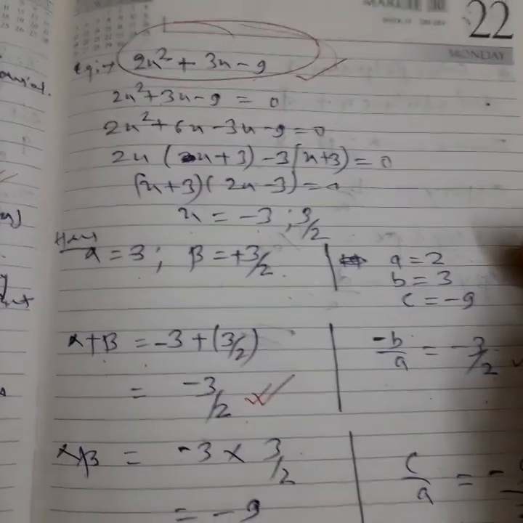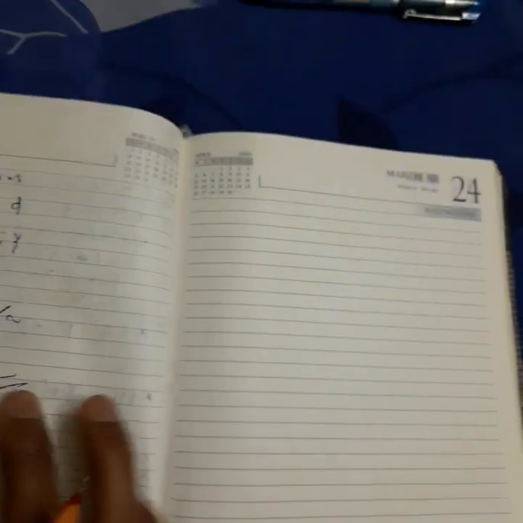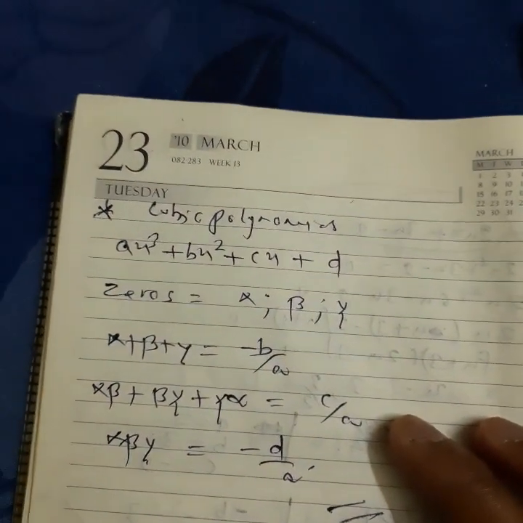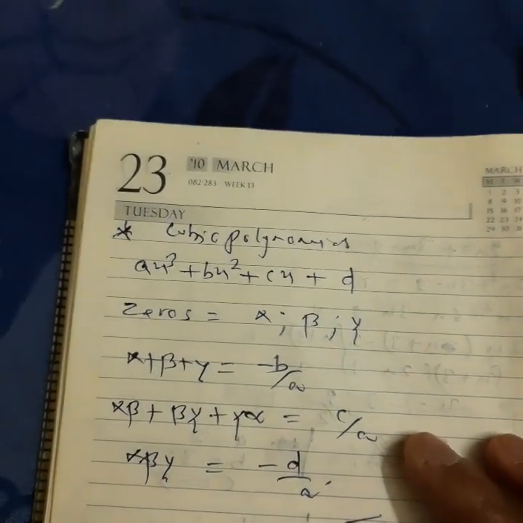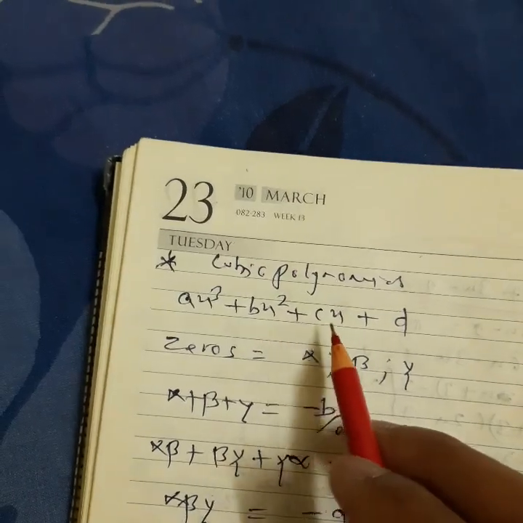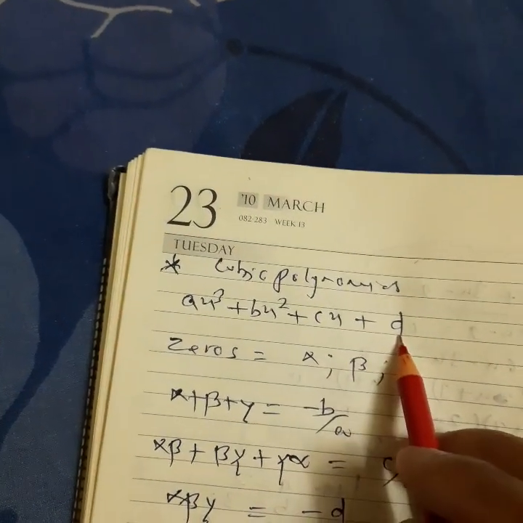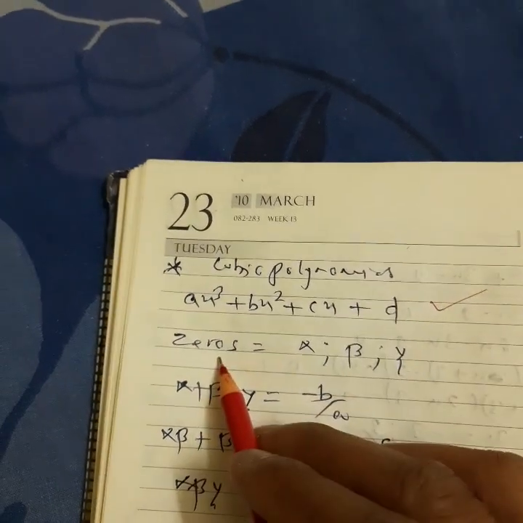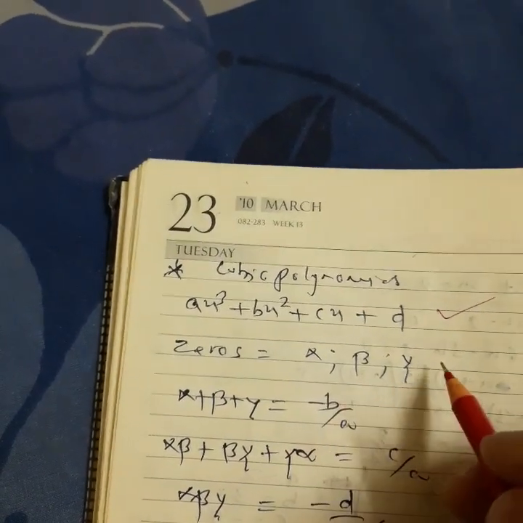Now moving ahead with the same rule, if you go for a cubic polynomial, that is ax cube plus bx square plus cx plus d, since it's a cubic polynomial, let the three zeros be alpha, beta and gamma.